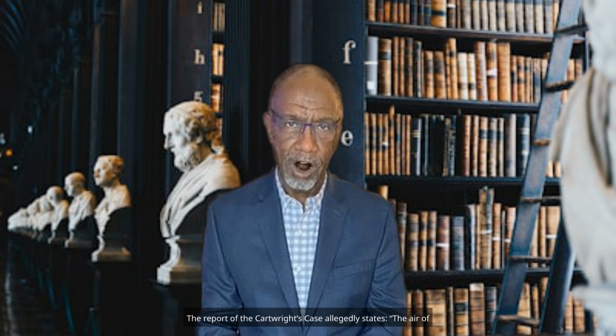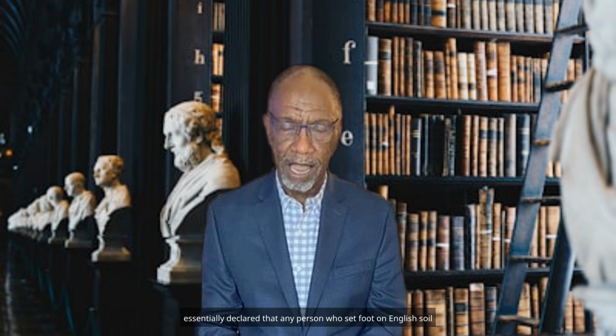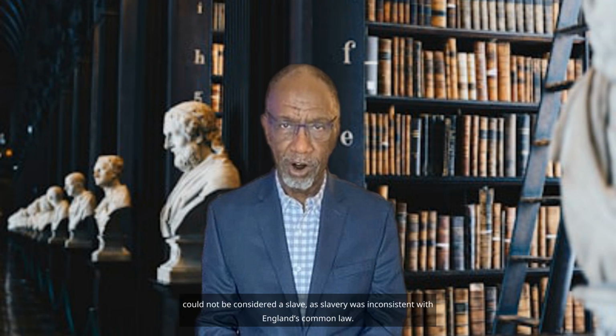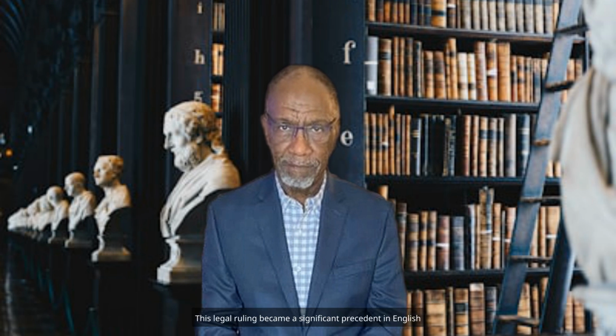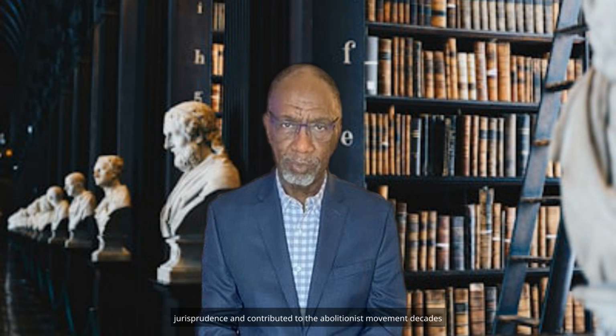The report of the Cartwright's case allegedly states, "The air of England is too pure for any slave to breathe," and this principle essentially declared that any person who set foot on English soil could not be considered a slave, as slavery was inconsistent with England's common law. This legal ruling became a significant precedent in English jurisprudence and contributed to the abolitionist movement decades later, influencing cases like the Smith versus Brown and Cooper case, 1702.